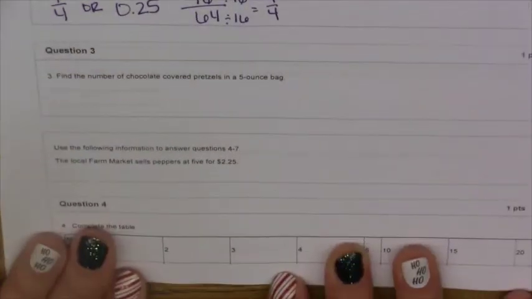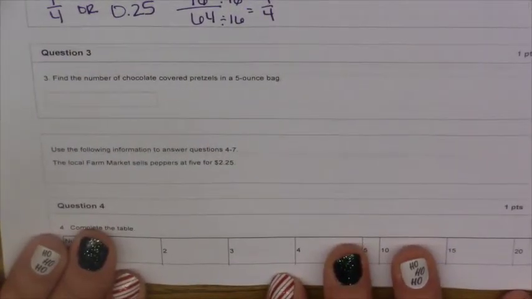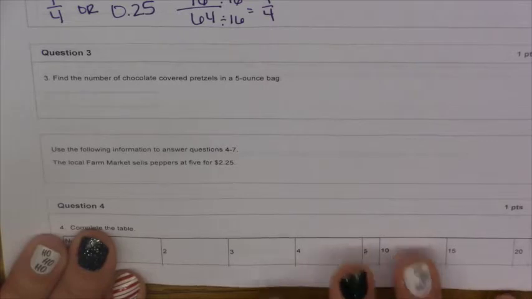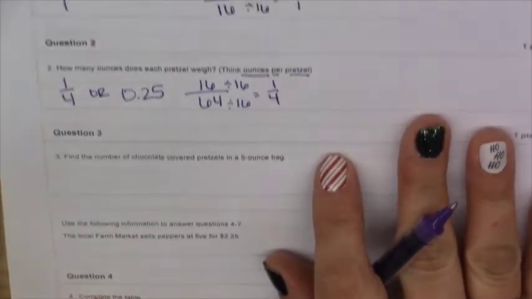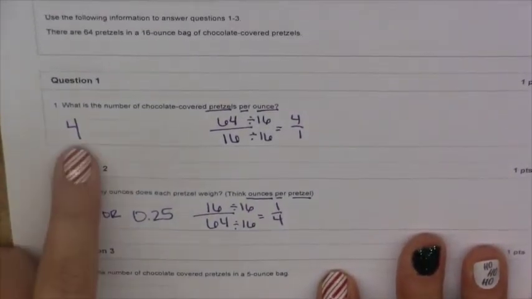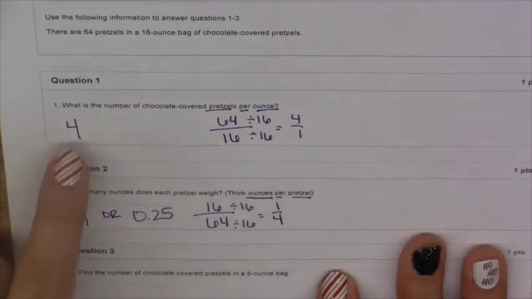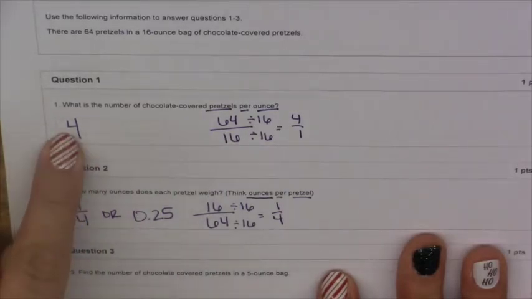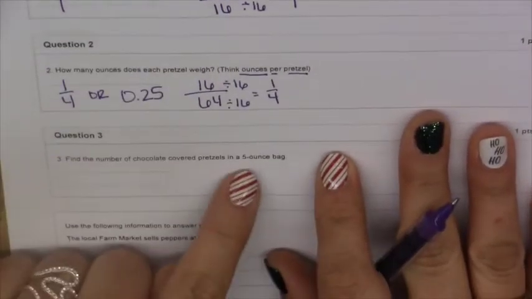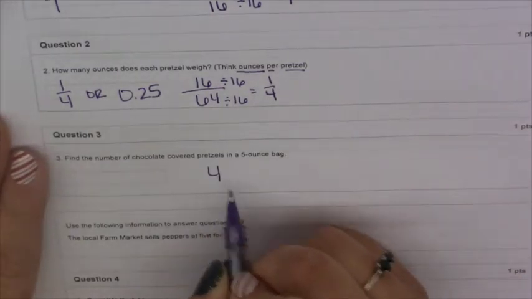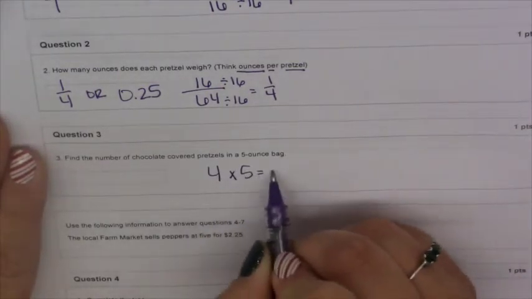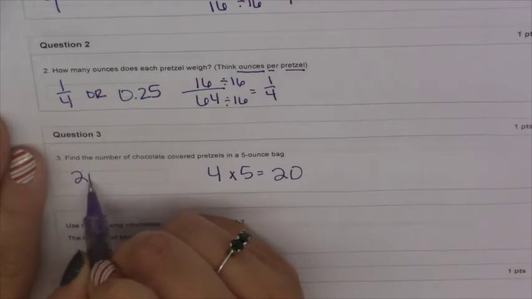Question number 3, find the number of chocolate-covered pretzels in a 5-ounce bag. If we go back up to question 1, we found that there were 4 pretzels for every ounce. So if I have 5 of these, I need to take my 4 pretzels per ounce times the 5 ounces. So 4 times 5 gives me 20 pretzels.